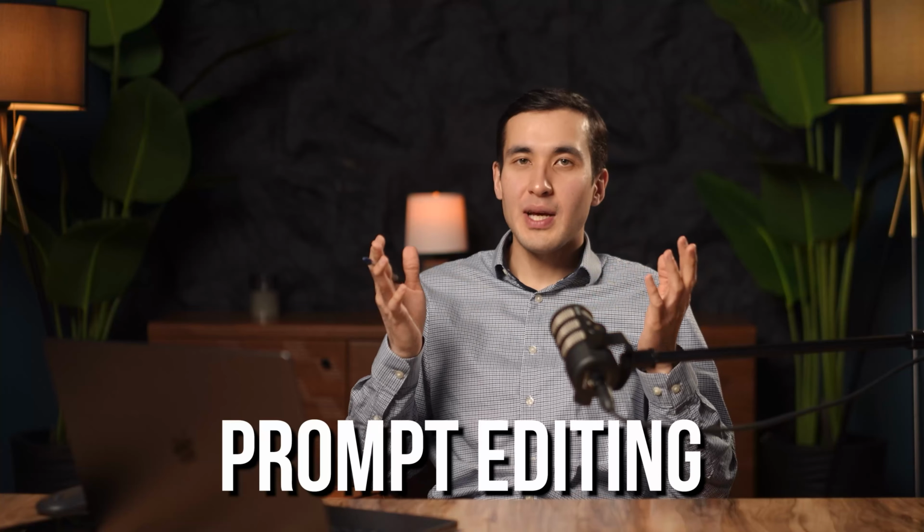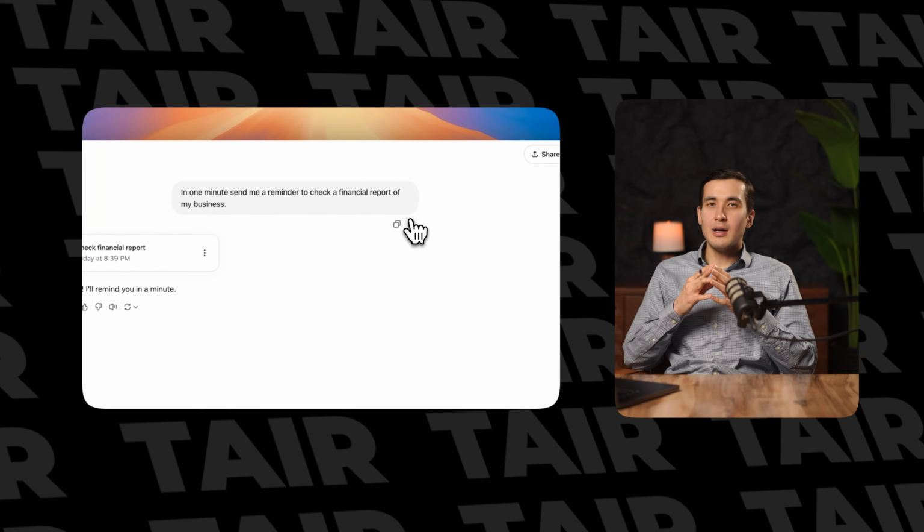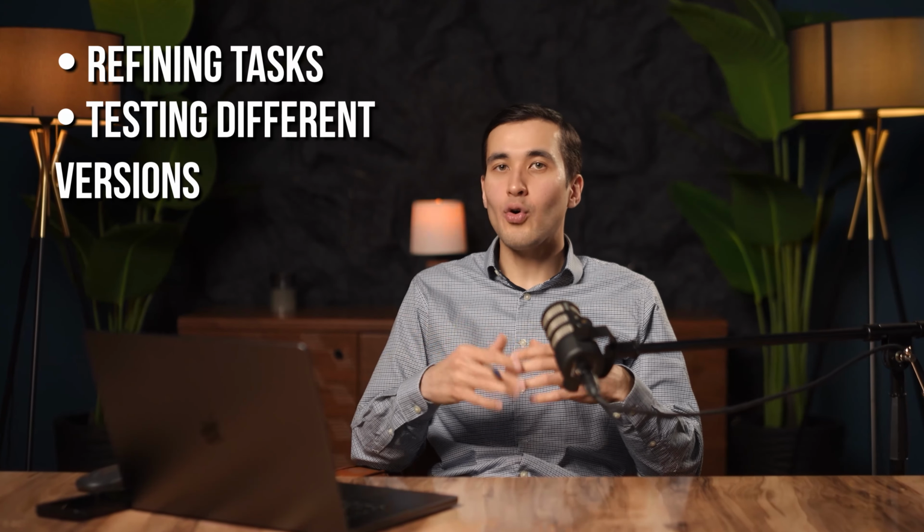And finally, prompt editing. Sometimes after sending a prompt, you might realize it could have been written better. Now you don't have to start from scratch. Just hover over your message, click edit, and update the text. ChatGPT will treat it like the original prompt and give you a new response. This is great for refining tasks, testing different versions, or improving results without breaking the conversation.